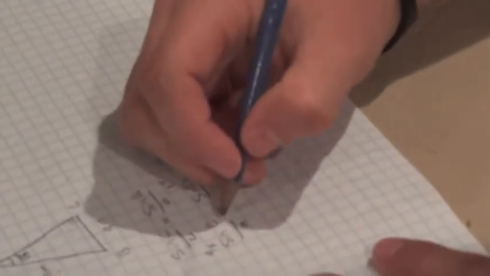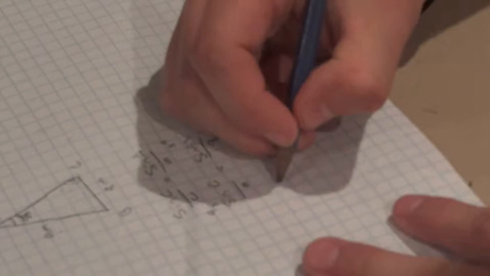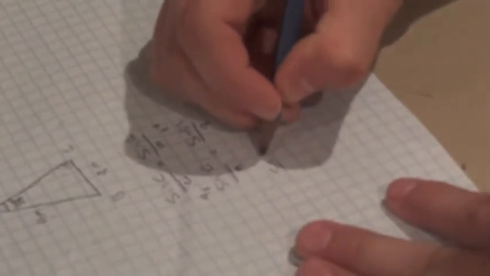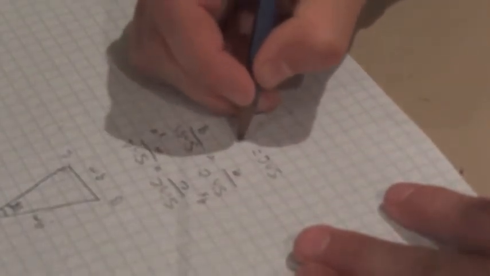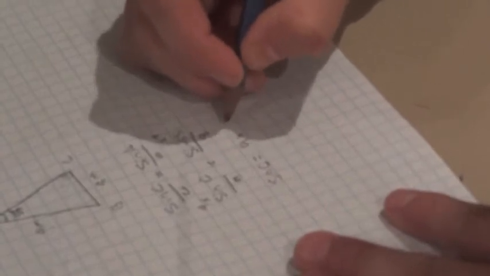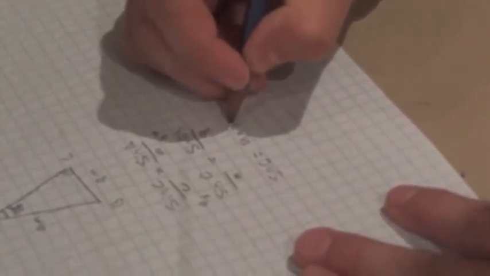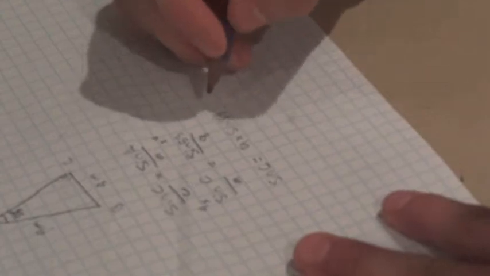So after we do that, we have sine C equals 9 times sine 53 over 8.